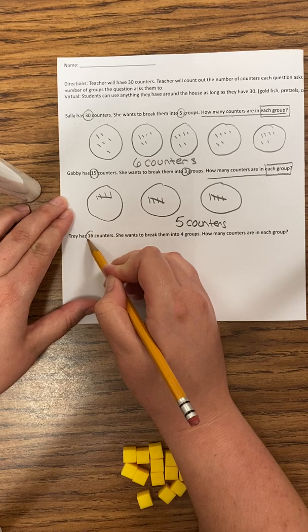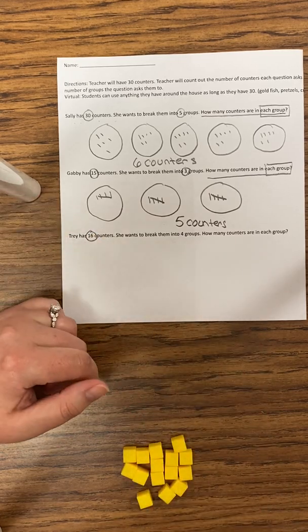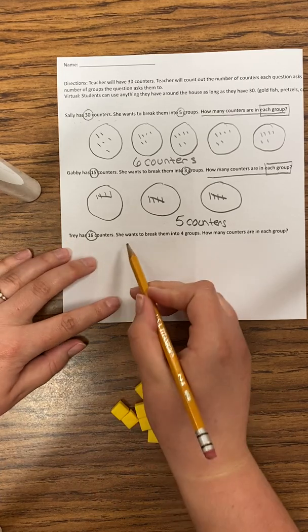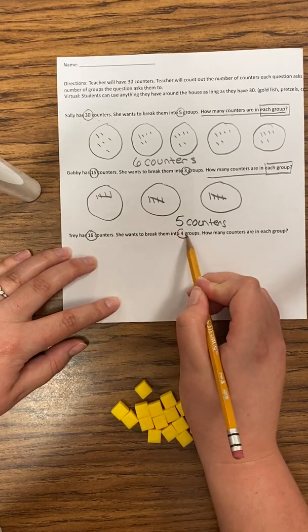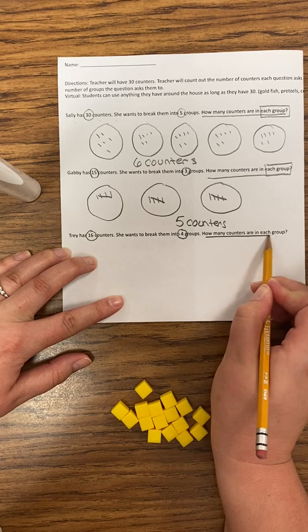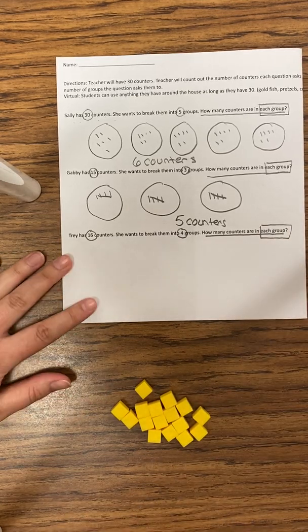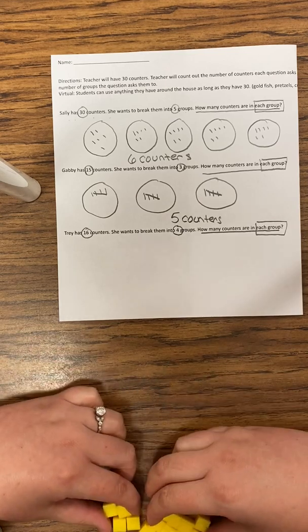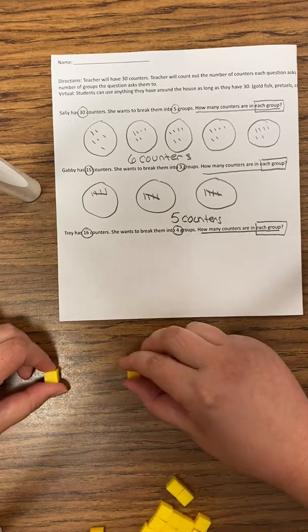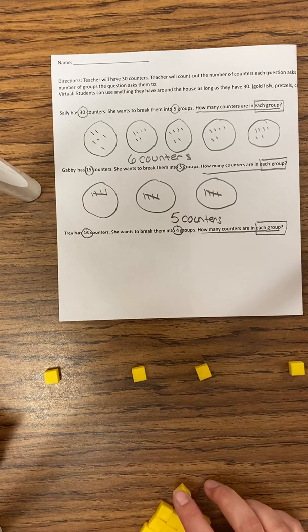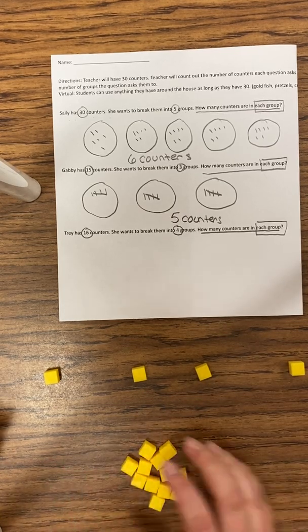Trey has 16 counters, so we need to add 1 more. Now it's 16. Here's our total, 16. She wants to break them into 4 groups. How many counters are in each group? Let's go ahead, boys and girls. I know that we need to have 4 groups: 1, 2, 3, and 4. Now let's break this group and put them in evenly.